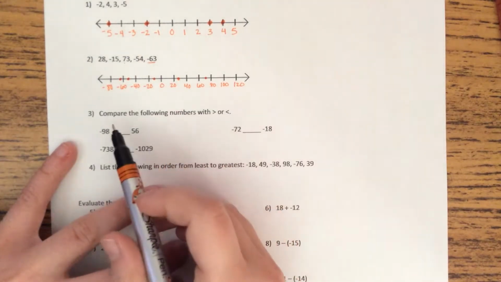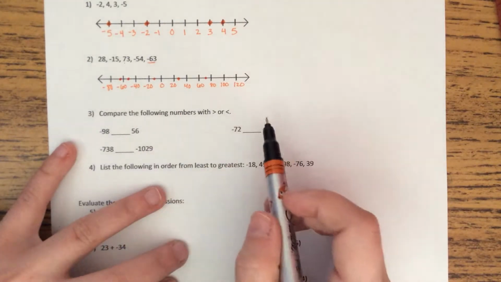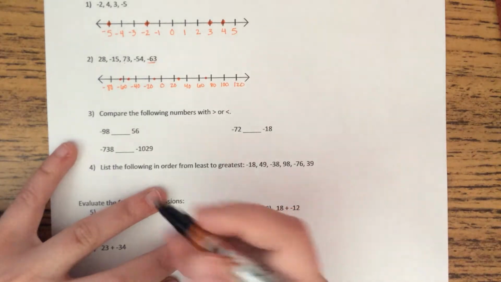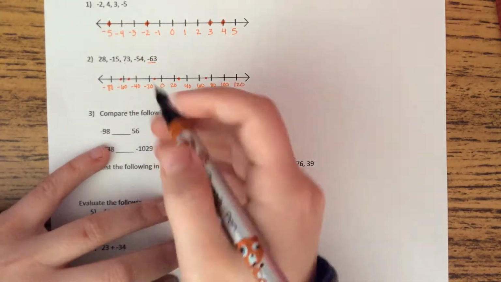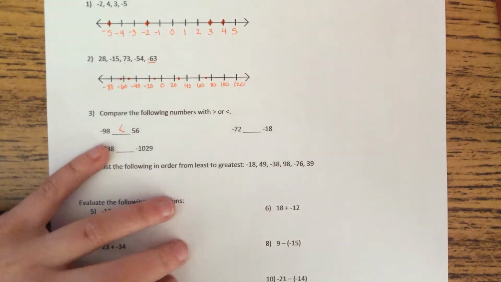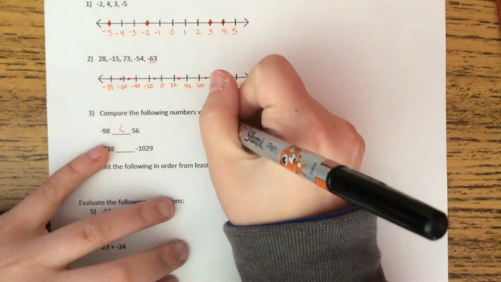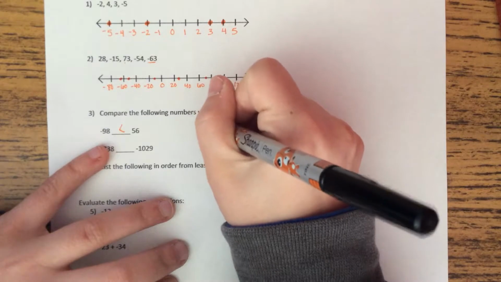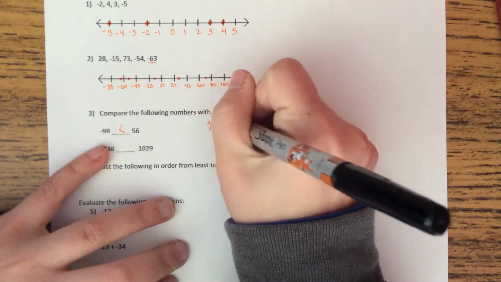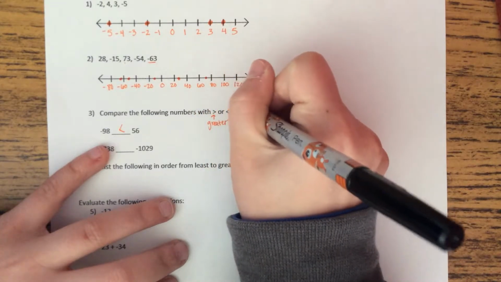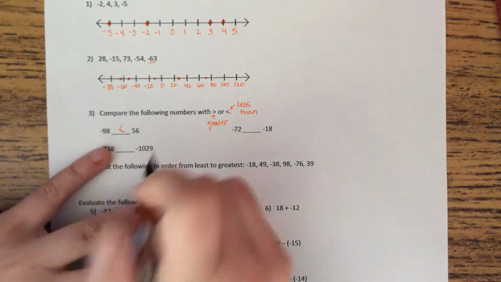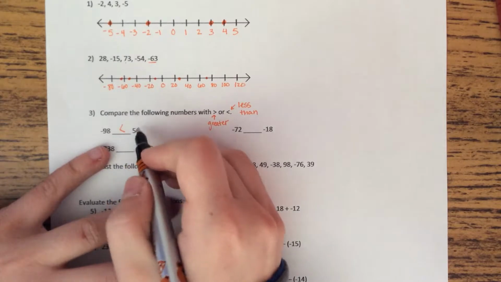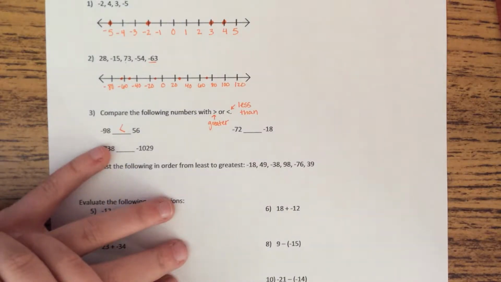Okay, now when you compare with negatives and positives, I will always think which one is closer to 0. So -98 and 56, well in this case we have a negative and a positive. Positives are always bigger. Something to remember: this means greater than, and this means less than. So a negative is less than the positive.